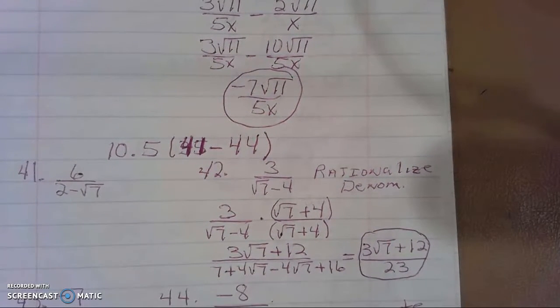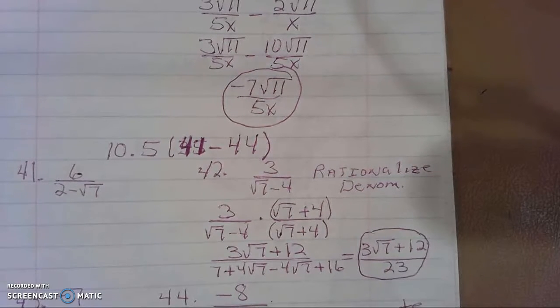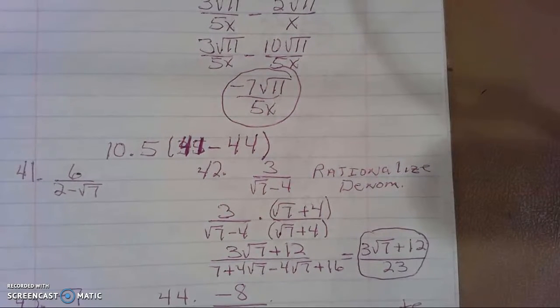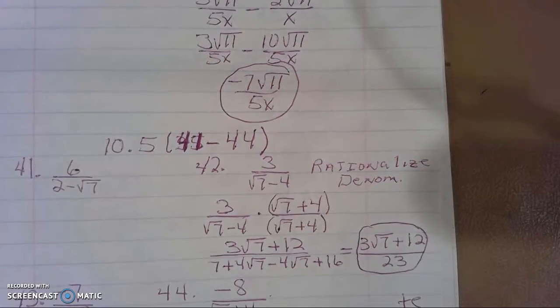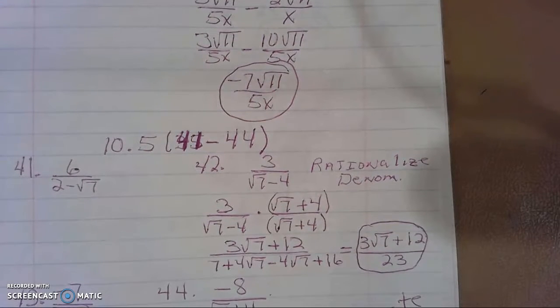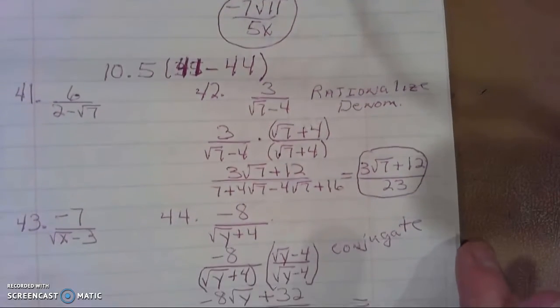41 and 42. Notice there are 2 terms in the denominator. We need to rationalize the denominator. When there's 2 terms with a radical in the denominator, we multiply by the conjugate. The conjugate of radical 7 minus 4 is radical 7 plus 4 that we multiply on top and bottom to get rid of that radical.